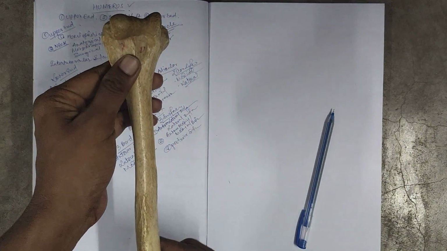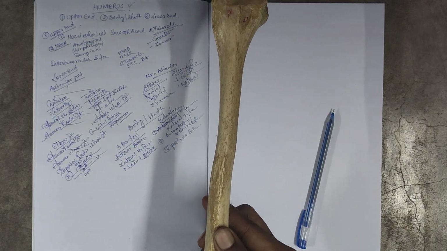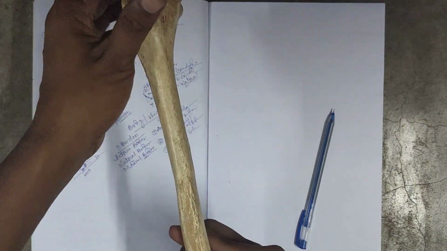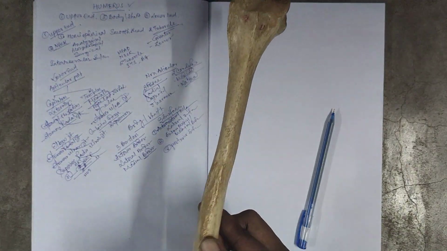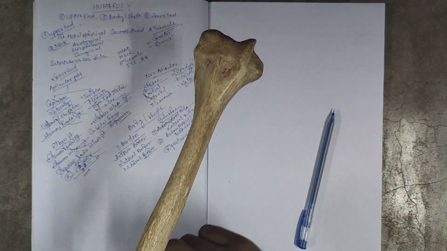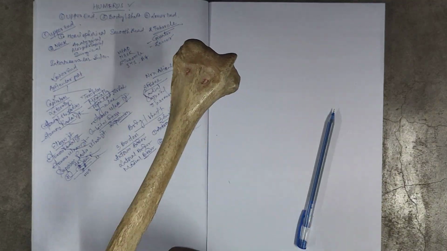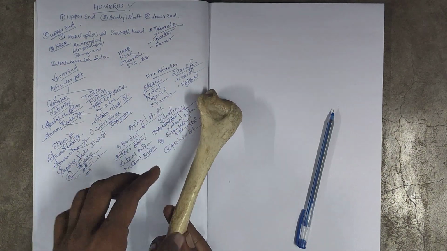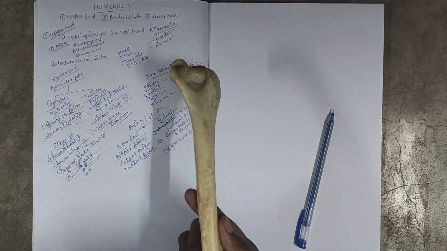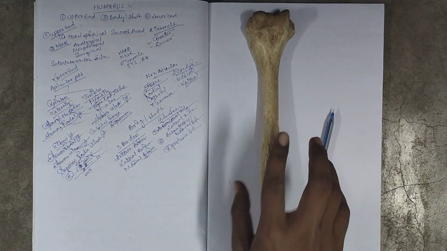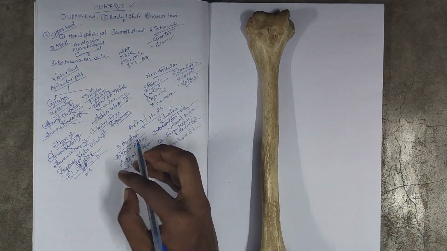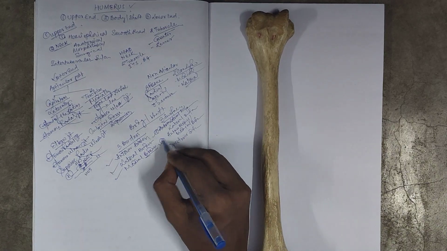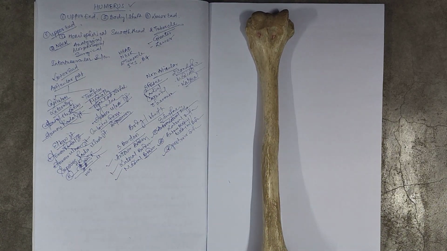So lateral surface is present in between anterior and lateral. So this surface is known as which surface? Lateral surface. Between the anterior border and the medial border, the position is known as the medial surface, and between the lateral border and the medial border there is the posterior surface. So 3 borders and 3 surfaces: anterior border, lateral border, medial border. Surfaces: lateral surface, medial surface and posterior surface.